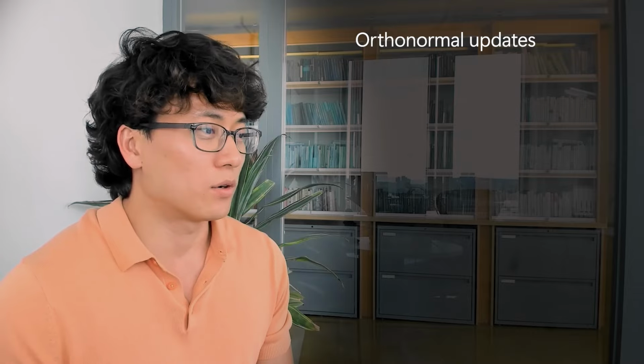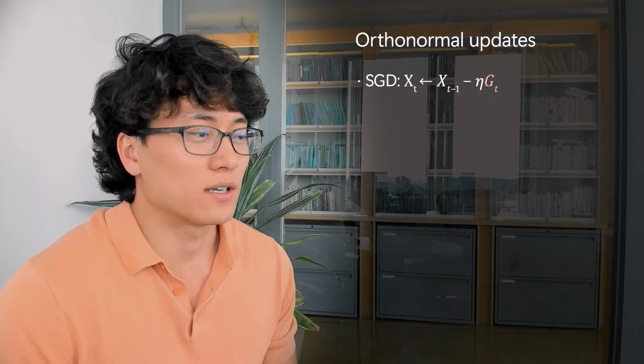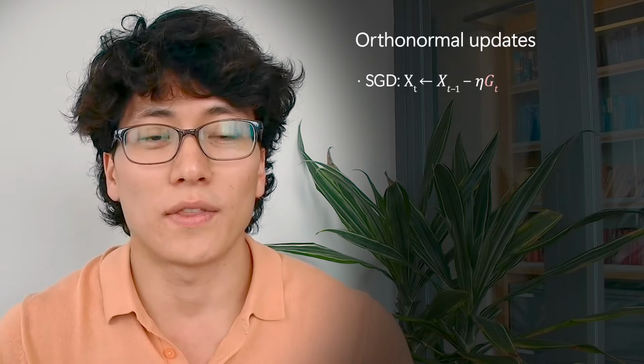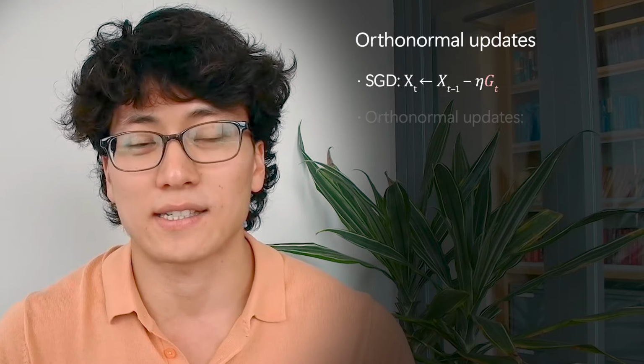So let's pause for a bit and talk about what orthonormal updates are. In order to explain orthonormal updates, let's first review standard SGD. Standard SGD will take the current parameter, say x_{t-1}, and update along the negative direction of the gradient matrix G_t, with the learning rate eta, to obtain the next set of weights, x_t.